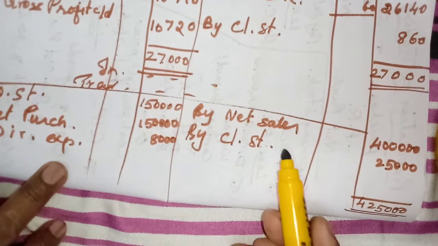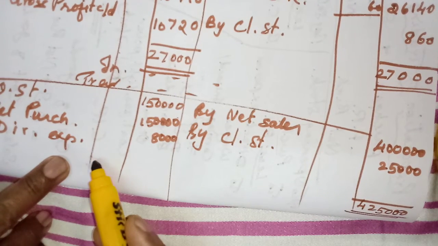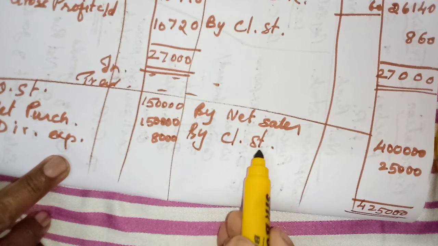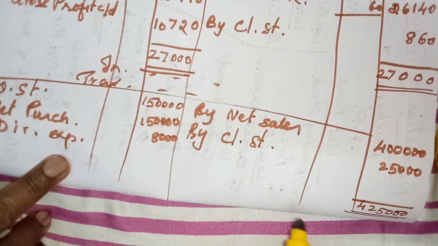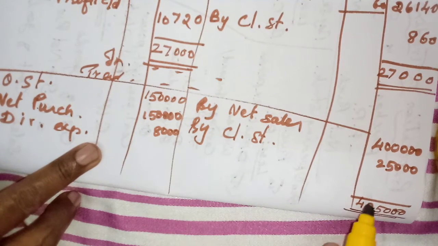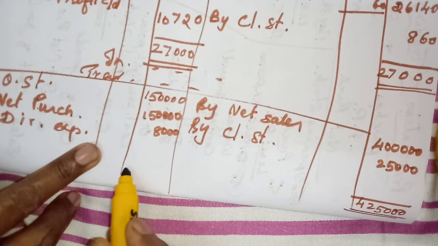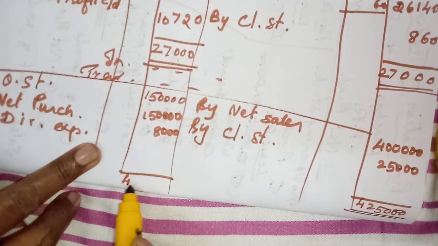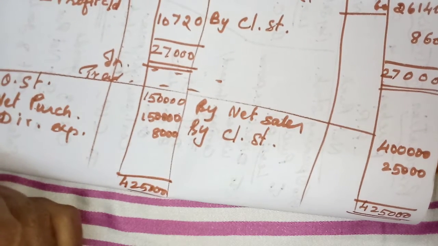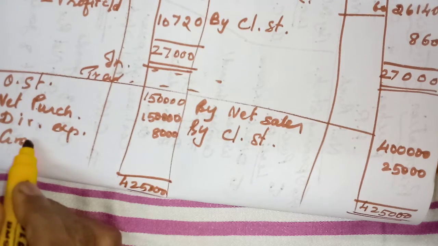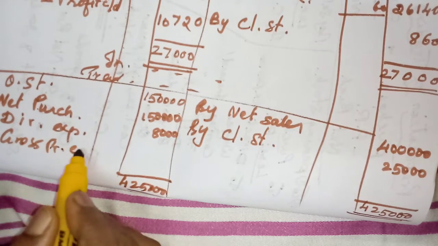So we will add the credit side, which is more: 4 lakh 25,000. If net sales is more, we will get profit. But if sales is less, we will get the balance on this side, then it is gross loss. Here we have got more on the credit side, so write the same amount 4,25,000. Then write to gross profit carry down.